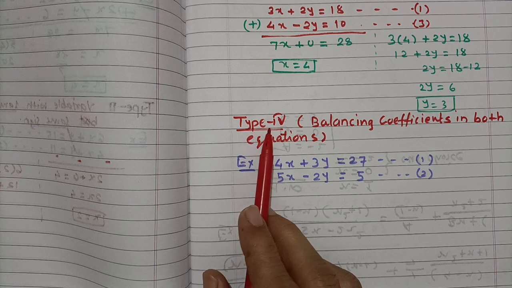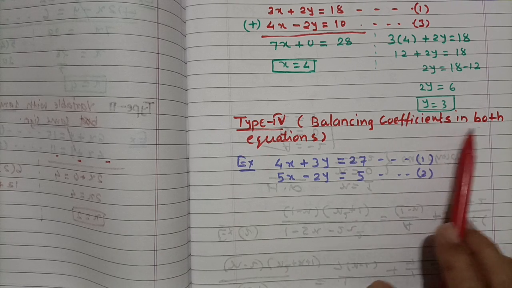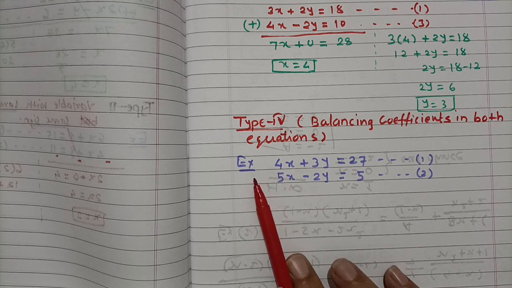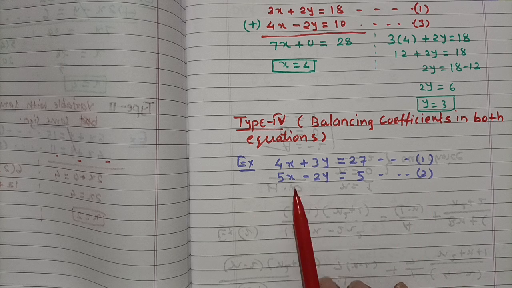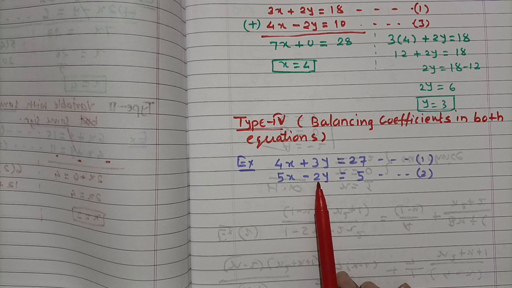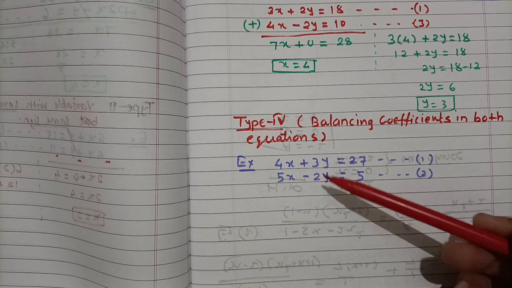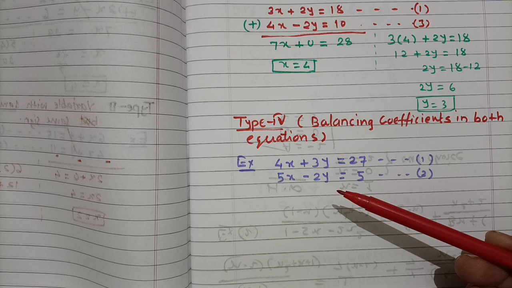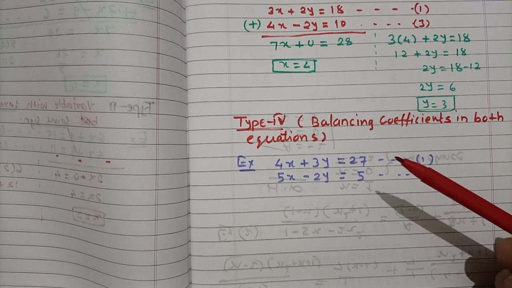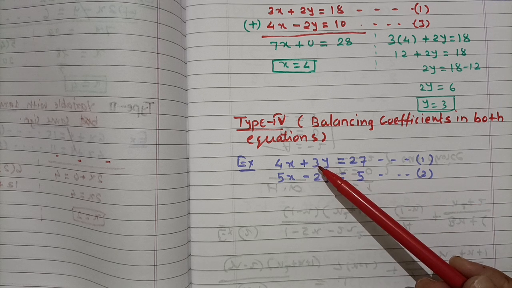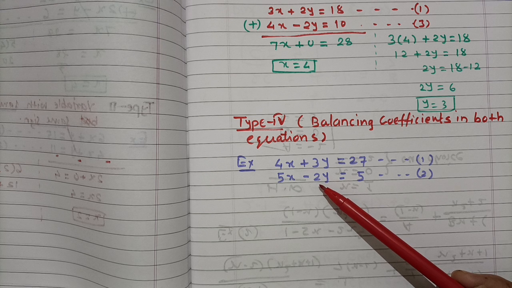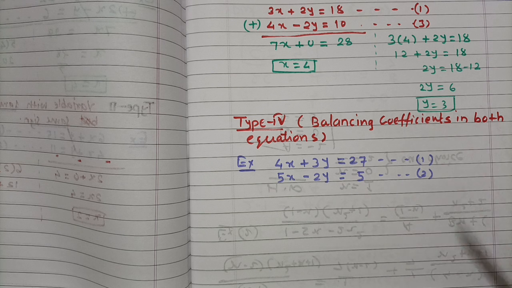Now our next type is type 4, that is balancing the coefficient in both the variables. Now in this example we can see that the coefficients of the first equation are 4x and 3y, and equation 2 has 5x and 2y. So none of the variables have the same coefficient like in type 3. So if we multiply this equation by 2 and this equation by 3, our job becomes easy.